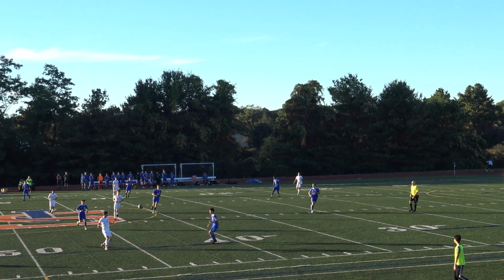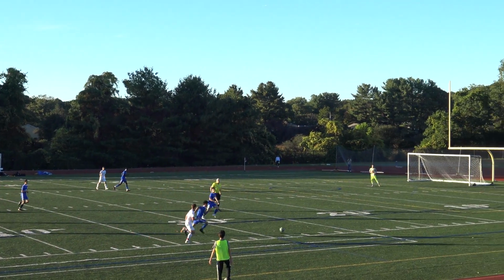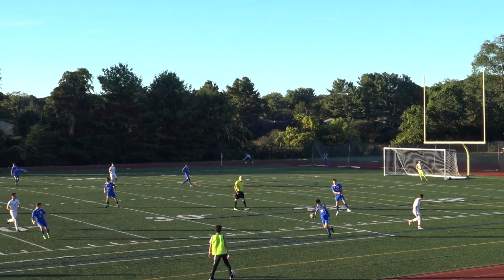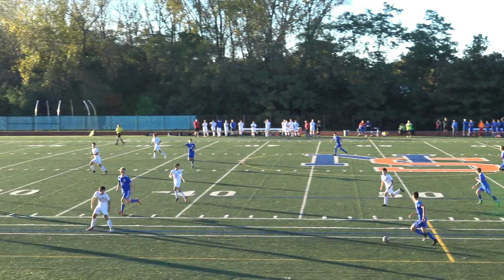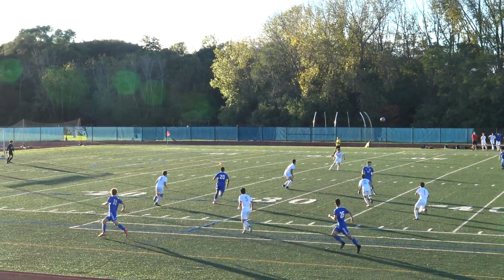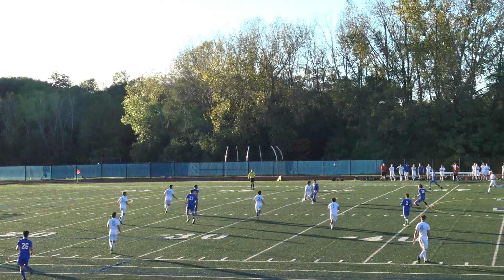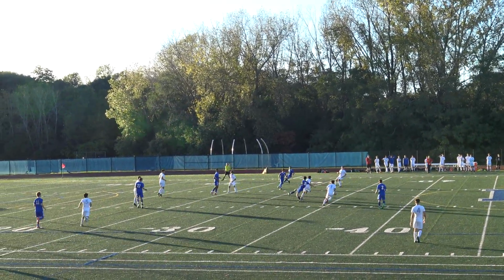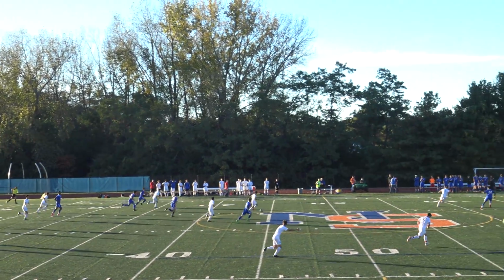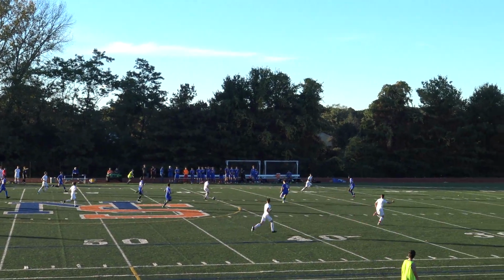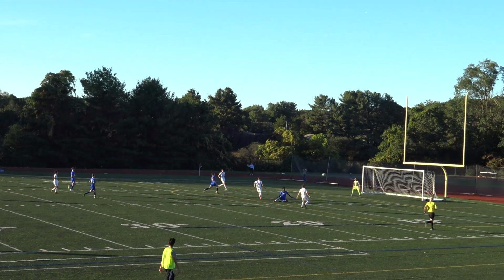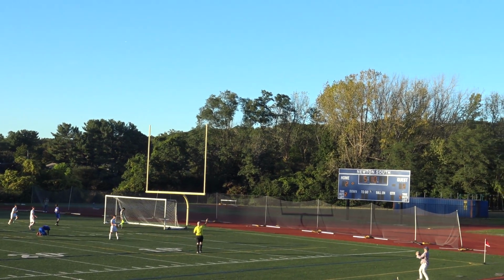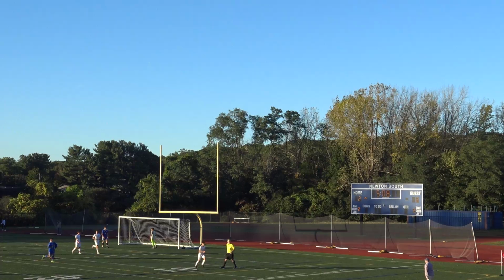Goalie boots it to this side. That's Eric bringing it down this side. 26 has it for Newton South. 26 down the left side. He's making a run. He goes to the other side. Manuel steps up off his head. That's Matt. Matt to the left. Over midfield. He sends the middle to Eric. Eric hits the defender out of bounds. It's going to be a throw-in for Brookline.